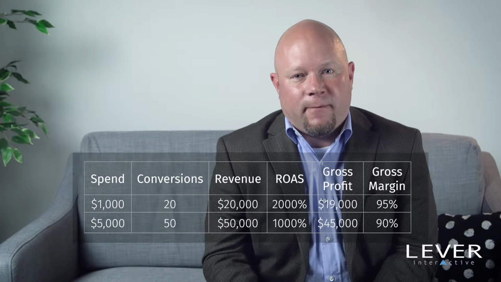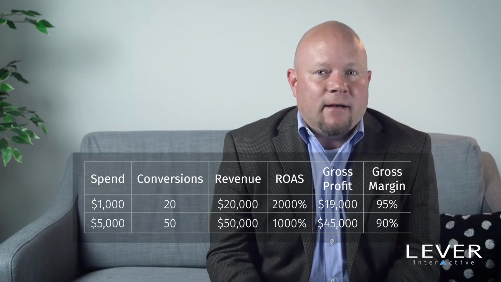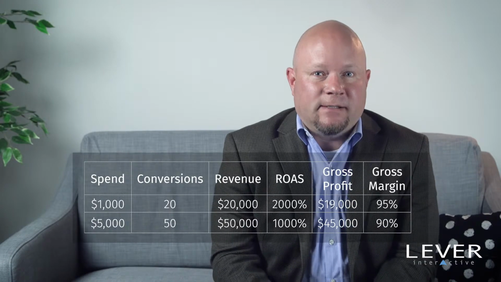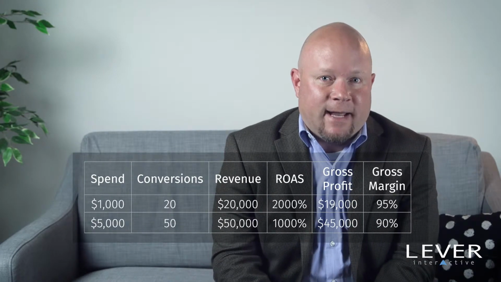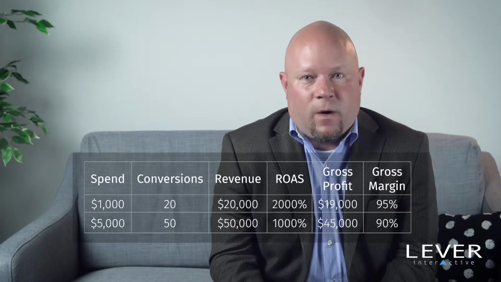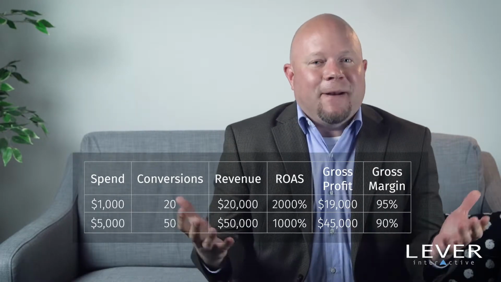But let's take a deeper look when we apply business goals and metrics and view digital marketing as an investment. Following the same scenario, the 2,000% ROAS results in a 95% gross profit margin, but only returns $19,000 in gross profit. While the 1,000% ROAS returns a slightly lower gross margin at 90%, but it returns $45,000 in gross profit, or an additional $26,000 in gross profit to the company.